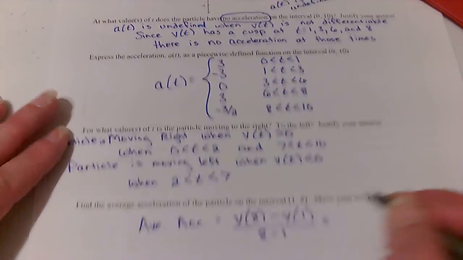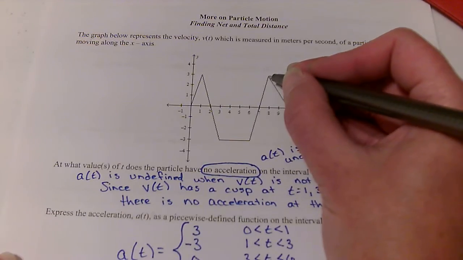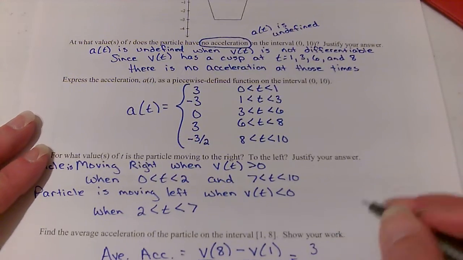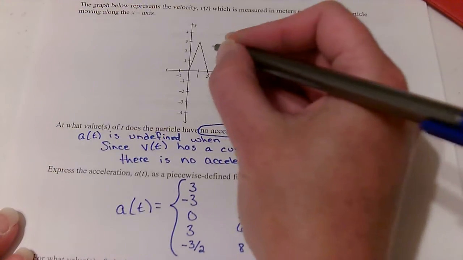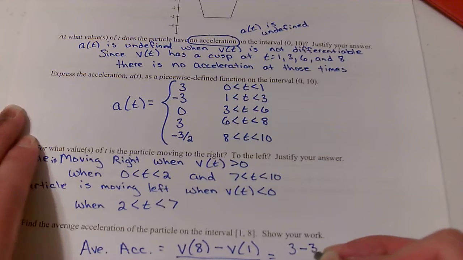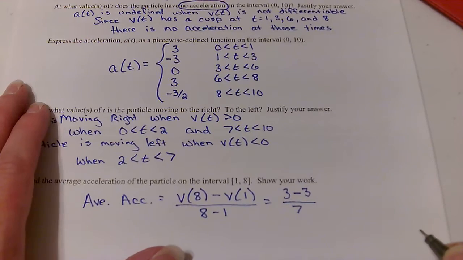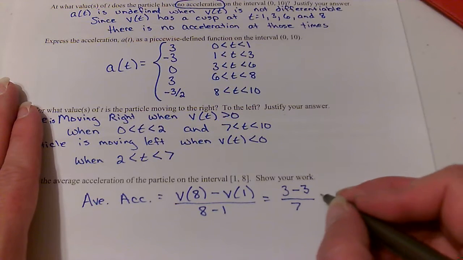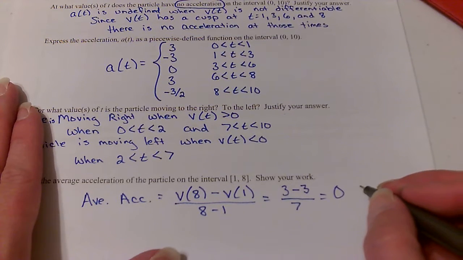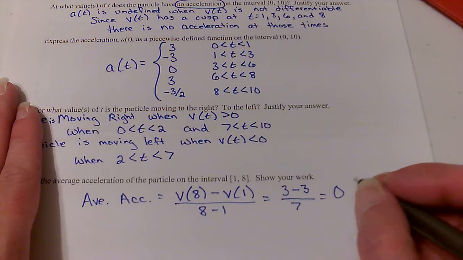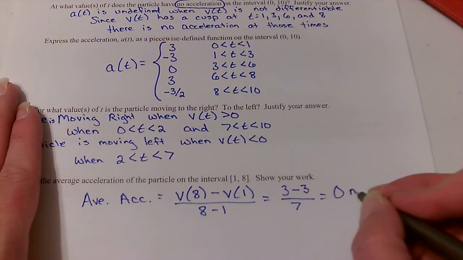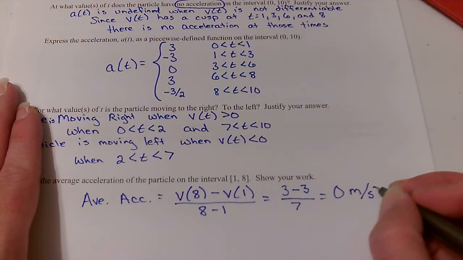So at 8, my velocity is 3. At 1, my velocity is 3. And the change in time is 7. That gives me 0. Velocity was meters per second, so this is going to be meters per second squared.